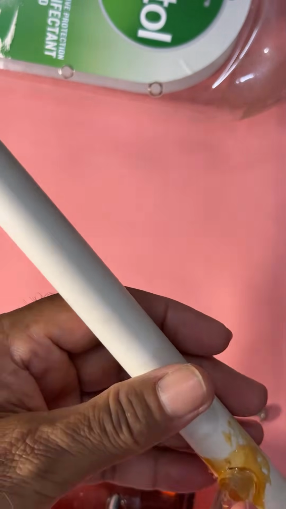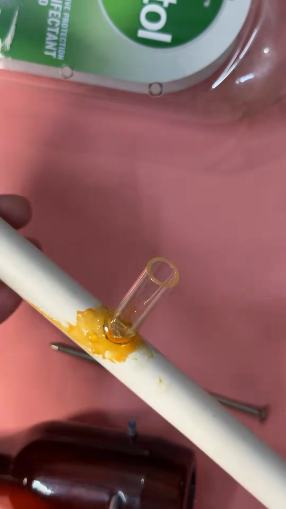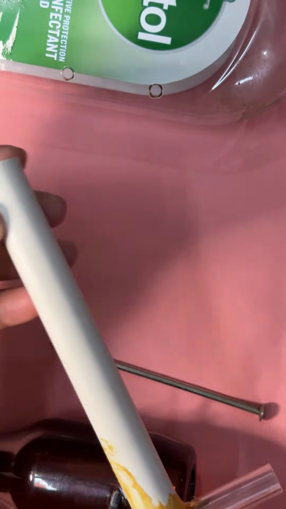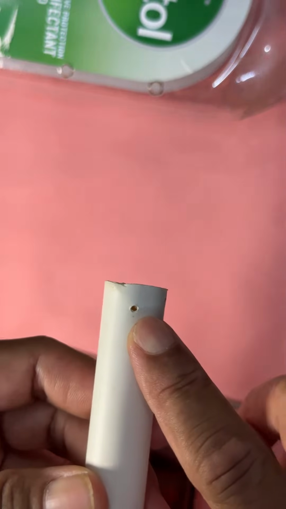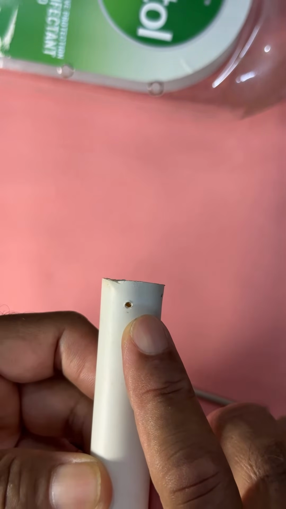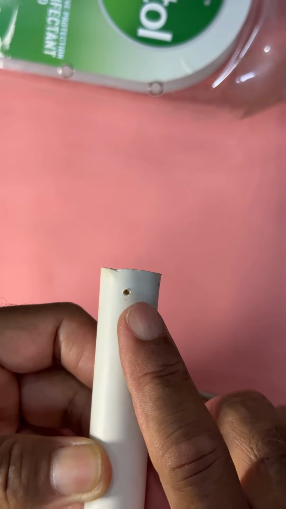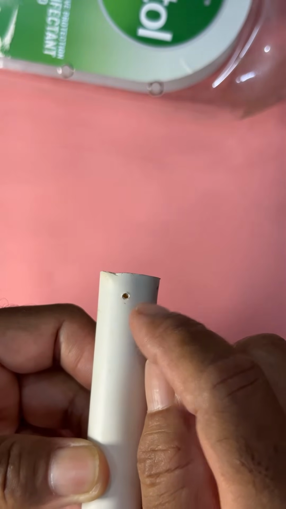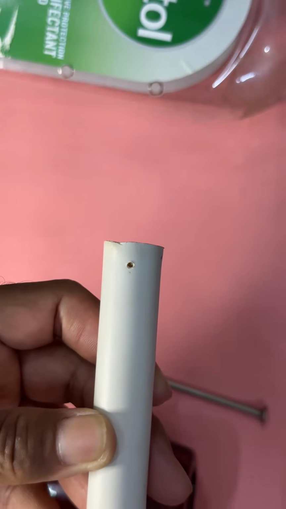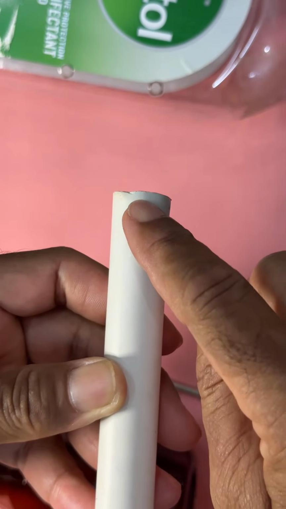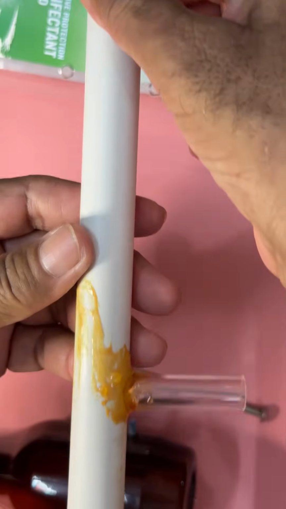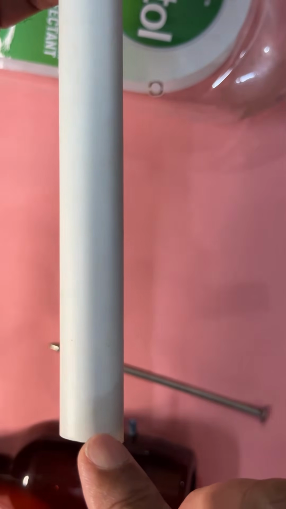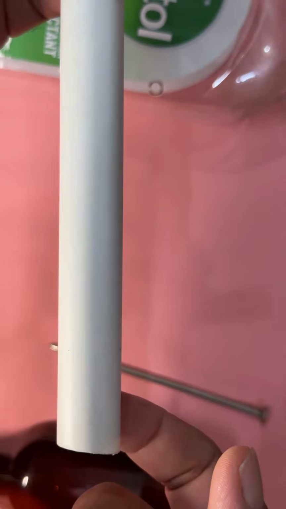And after fixing this pipe at the center, you could see what I did. Observe this line. There is a hole here. It's a needle hole. I got a needle, got it hot on the gas stove, and then attached it, and there was a hole. See, this line you follow on this pipe, but at this opposite end, there is no hole, but there is a hole just opposite. I show you.